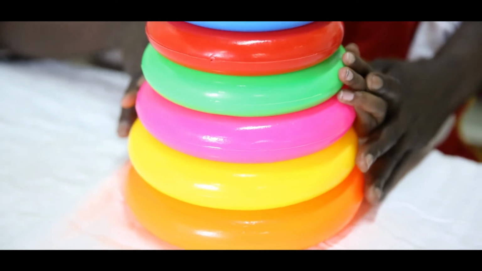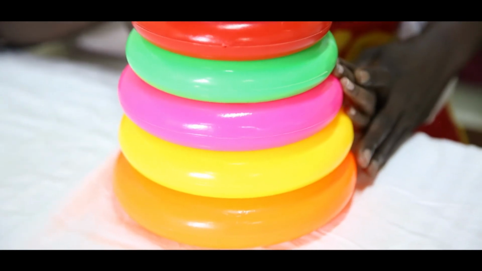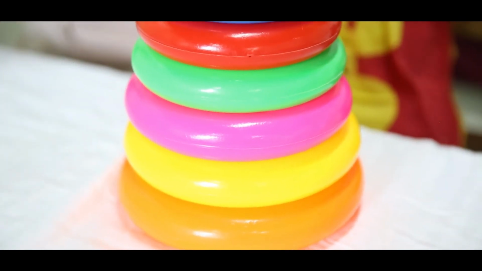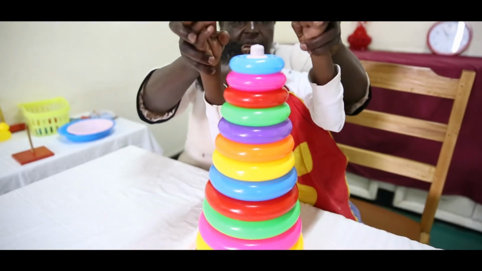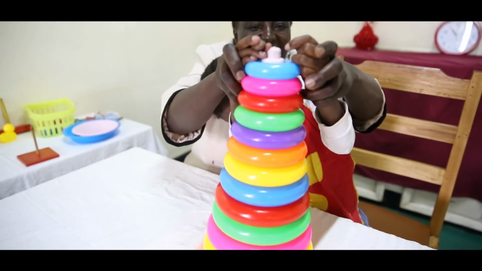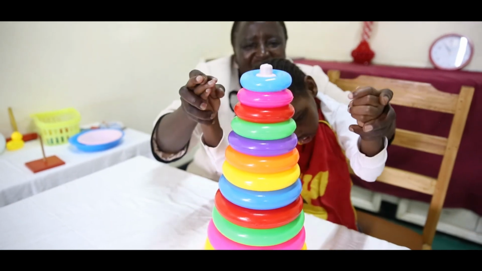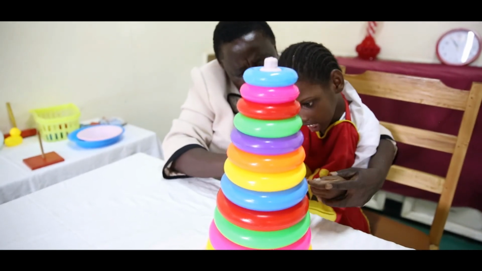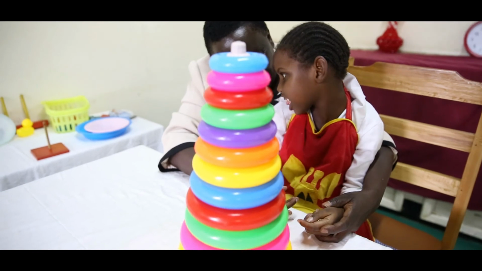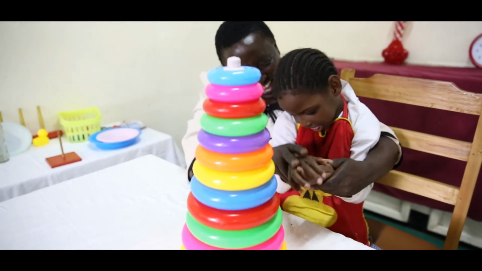You feel it? Yes, the down one is big. The top one, this one, Faye, is small. Good girl.